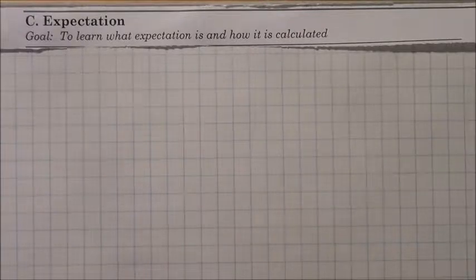Hi, welcome to lesson 23C, Expectation. The goal of today's lesson is to learn what expectation is and how it is calculated.